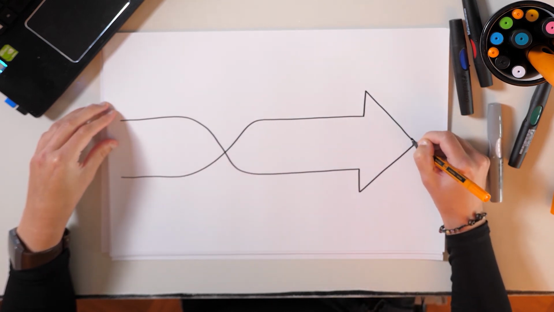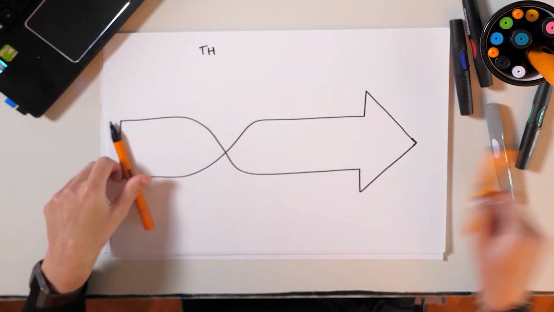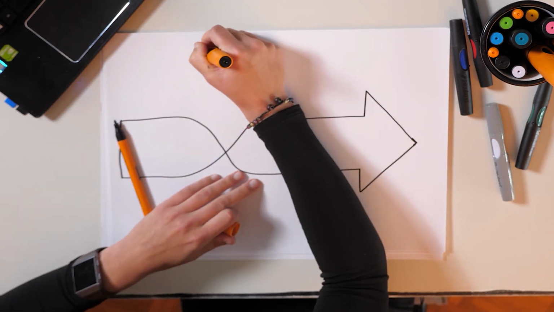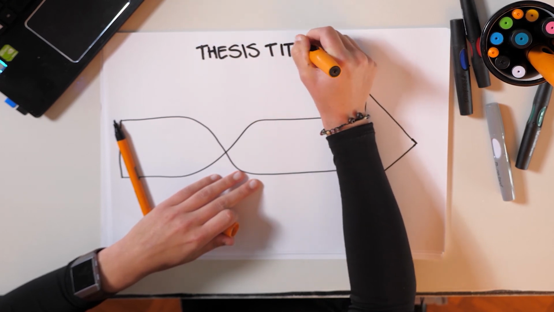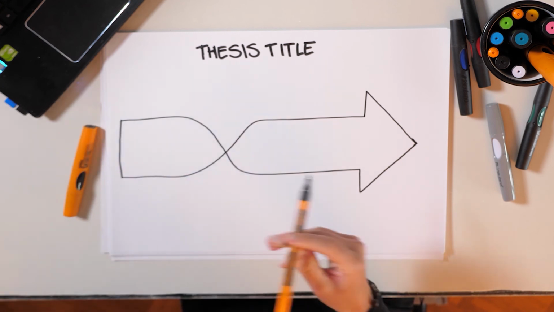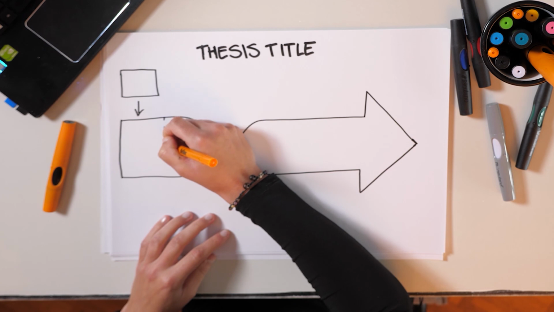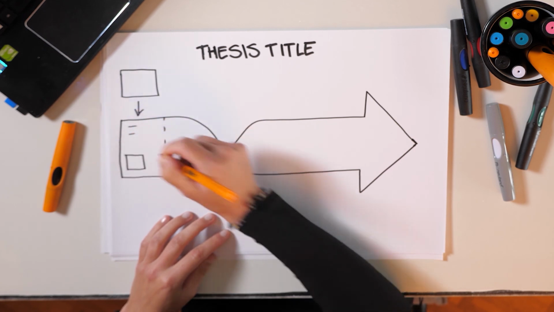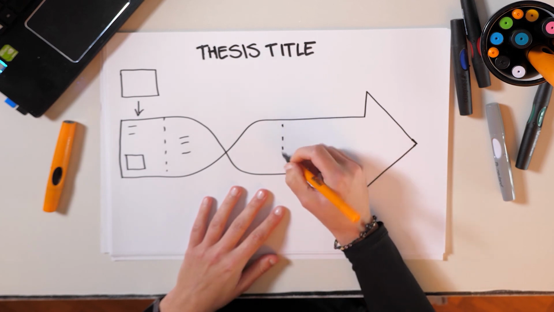Maybe your thesis is about something that has a current state and a future state. So you could do something like this. This is your thesis. And then maybe you have all these chapters. There's an introduction to your thesis. And then there's this little current state introduction. You have a little icon that goes with that. And maybe you have a little chapter on what goes next just before we go to the future state.